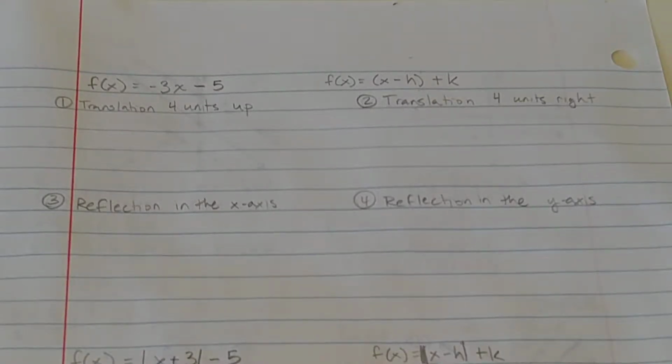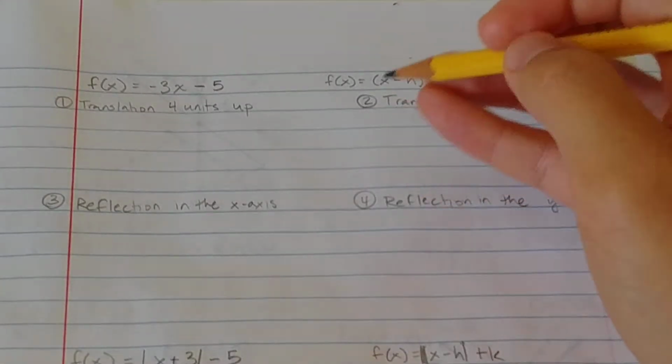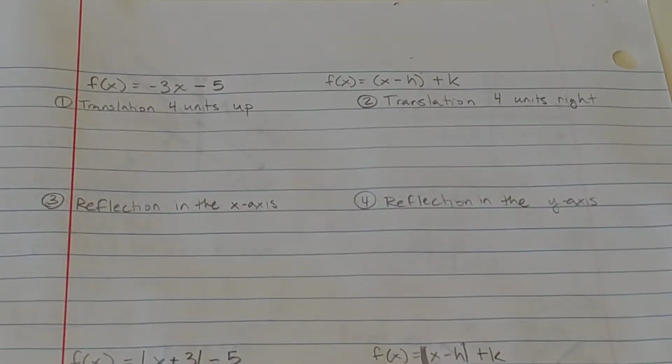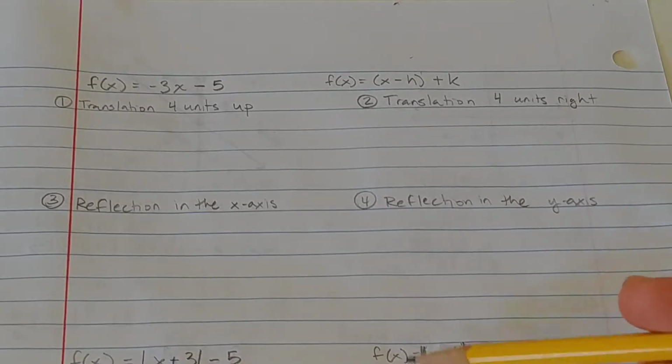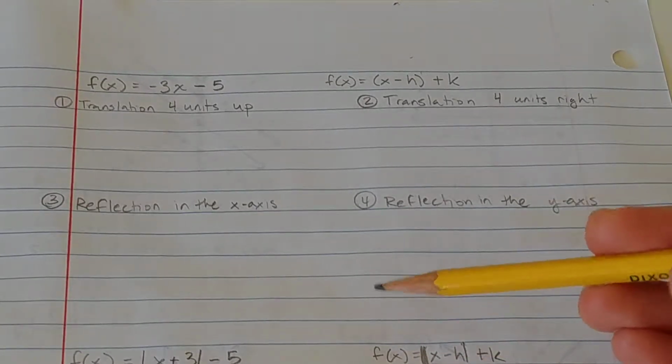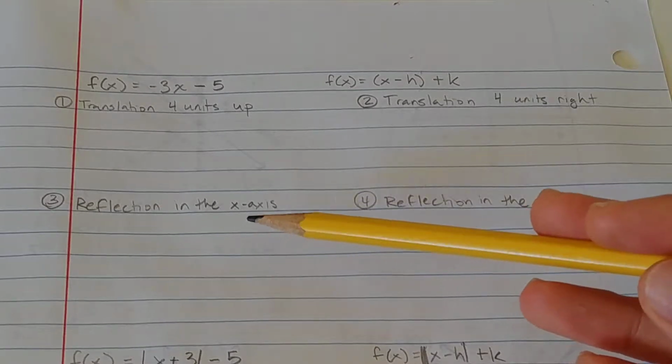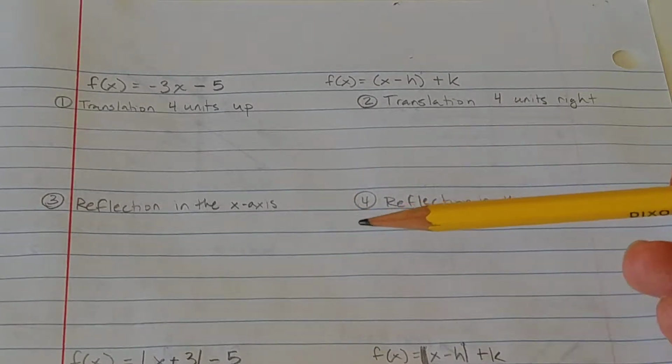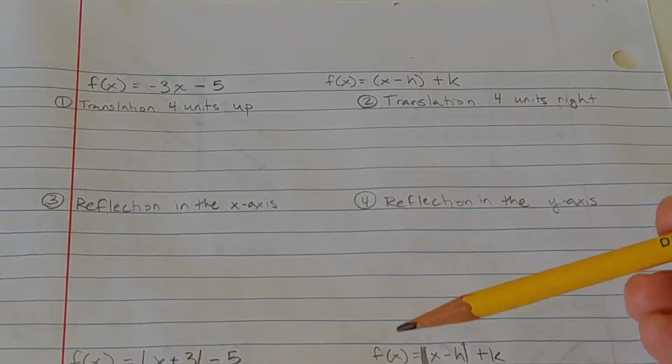All right, hi everybody. So let's look at this problem. It says f of x equals negative 3x minus 5. Now, here what we're going to be doing is transforming it. So we're either going to be translating it, which means moving it left and right, up and down, or we're going to be reflecting it. Reflecting it just means what a mirror does, right? It shows a reflection.